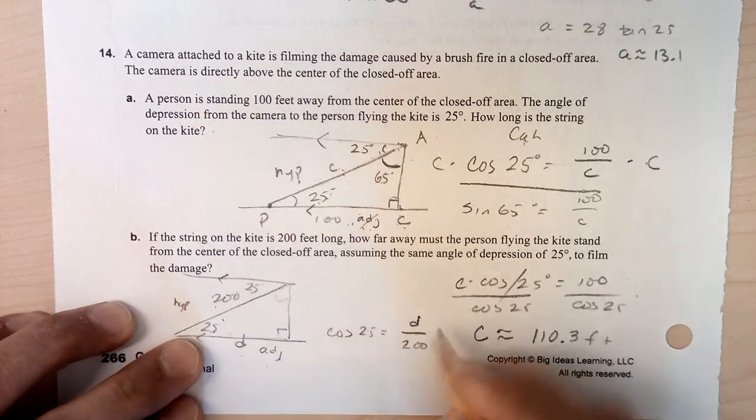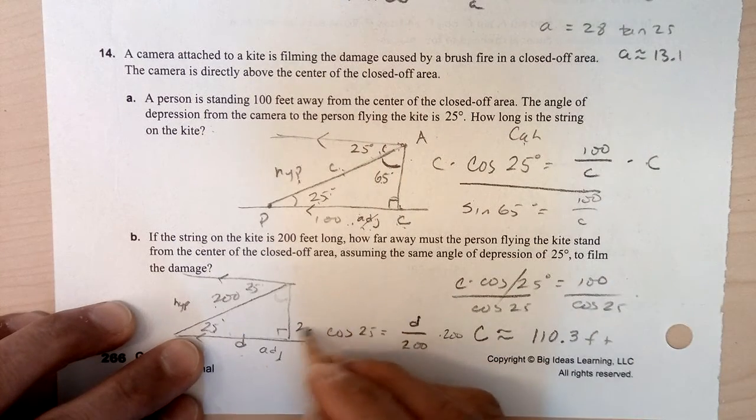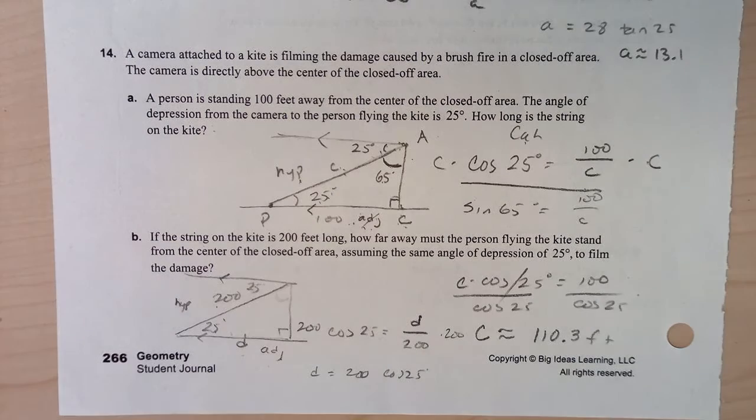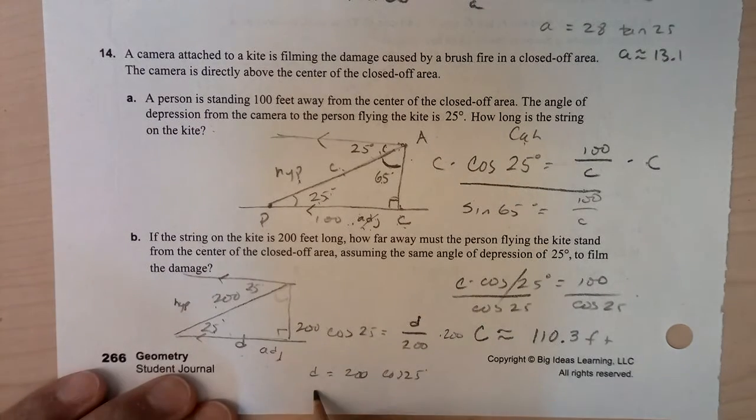If we solve this for D, we multiply each side by 200. So D is 200 times the cosine of 25 degrees. And then we can evaluate that on our calculator. 200 times the cosine of 25 degrees, then the distance is about 181.3 feet.